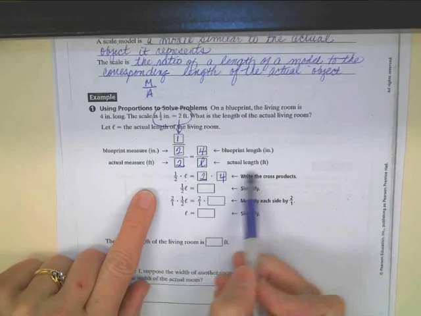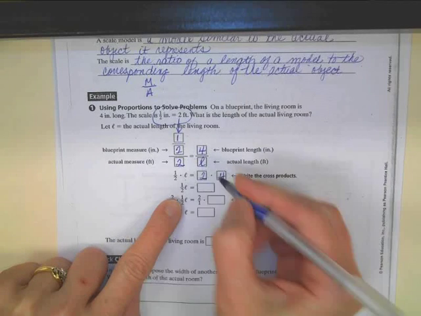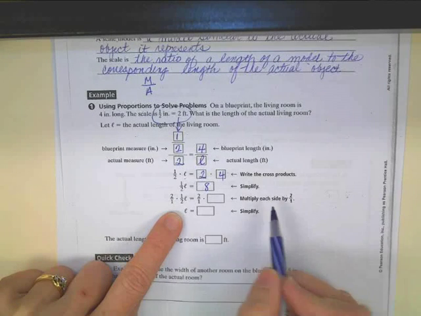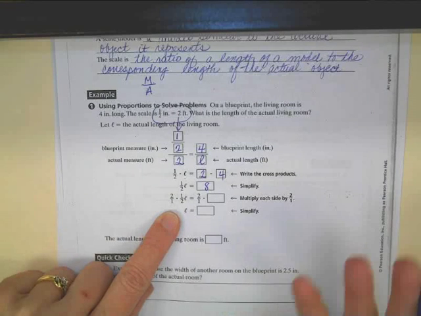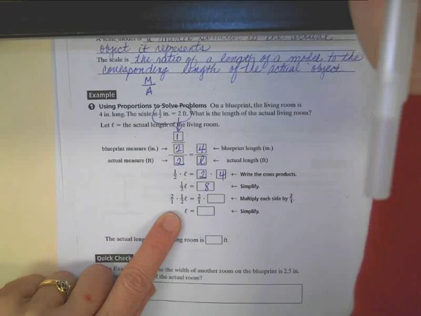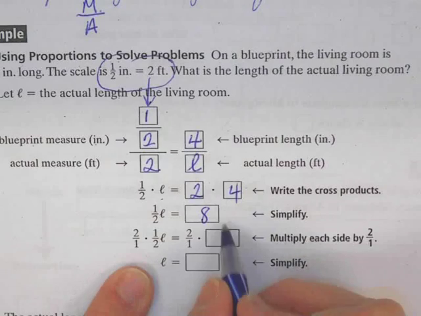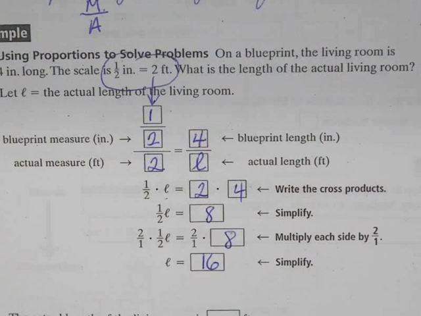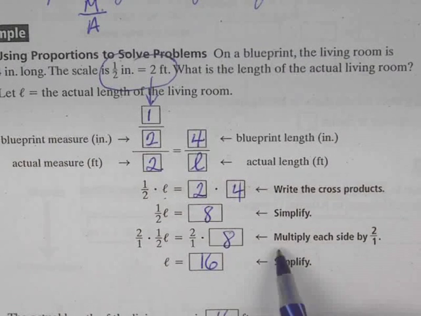Most of us actually don't write this section, which is fine because we can oftentimes do some of this mentally. So 1/2 L equals 8. To solve, I need to multiply each side by 2 over 1, which is the same as dividing by the number 1/2, by the way. If you need clarification on that, please be sure to ask. Okay, so I get 16. The actual length of the living room is 16 feet.